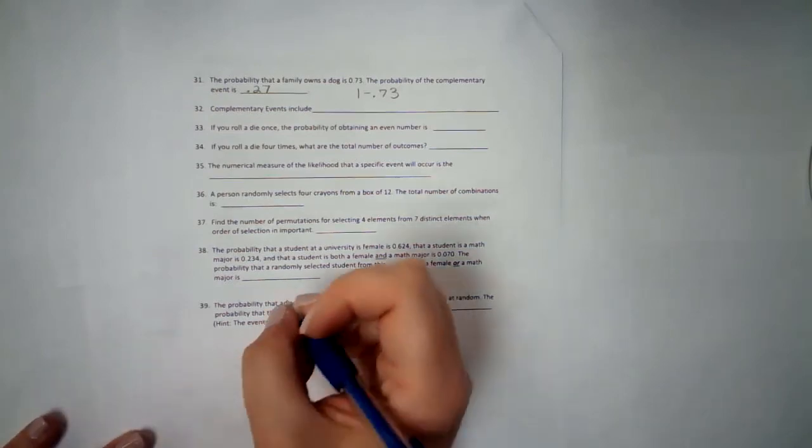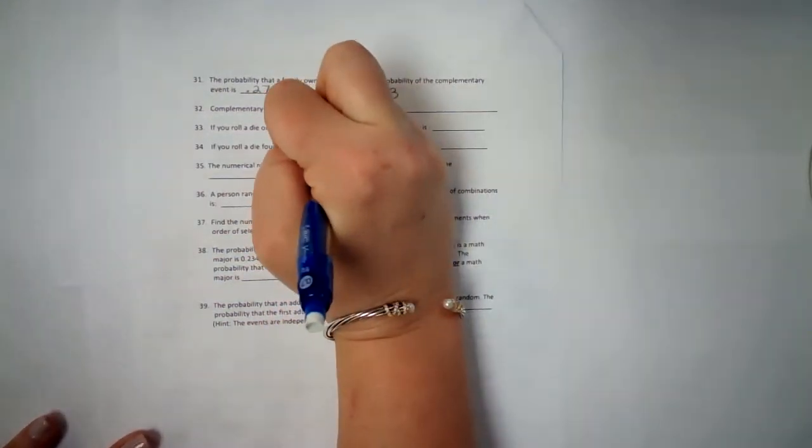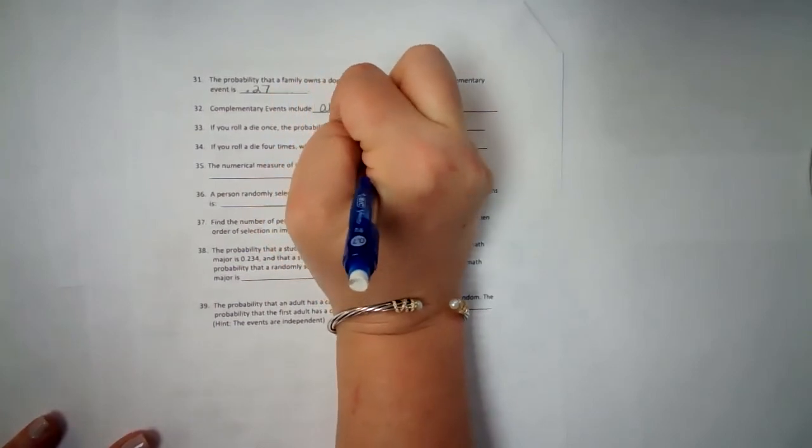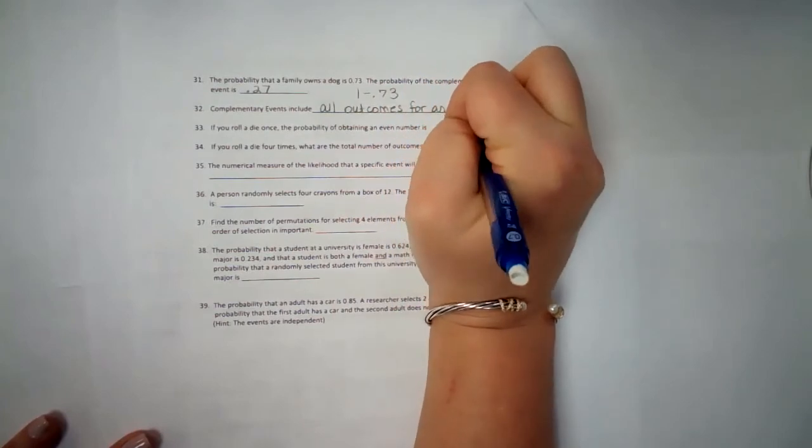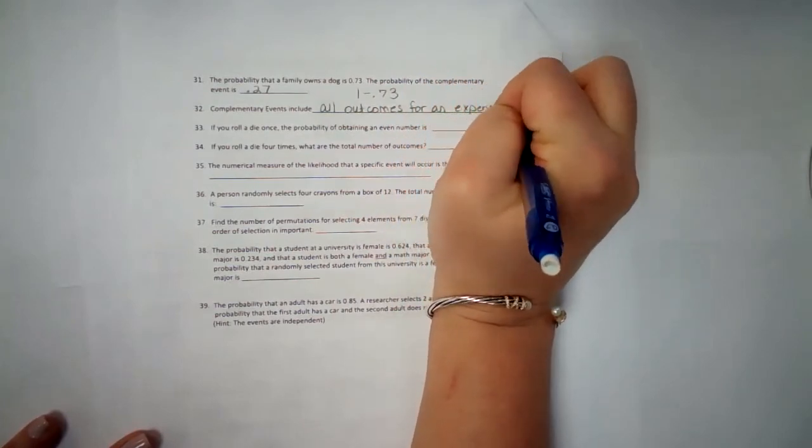Okay. All right. So complementary events include all outcomes for an experiment. Okay. So that's what the definition of that situation is.